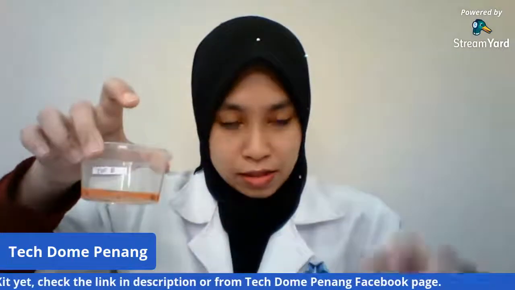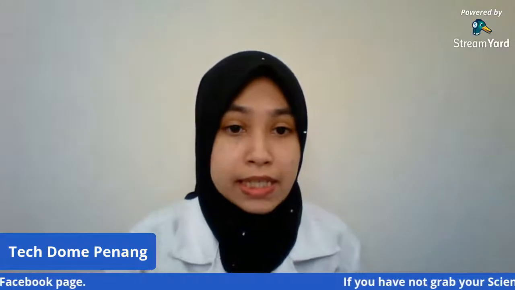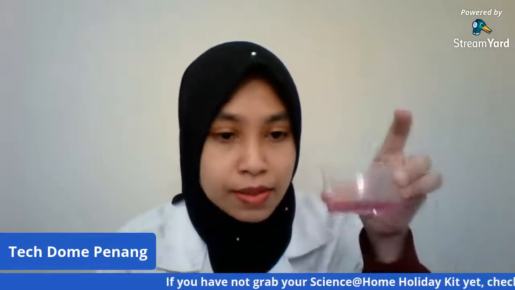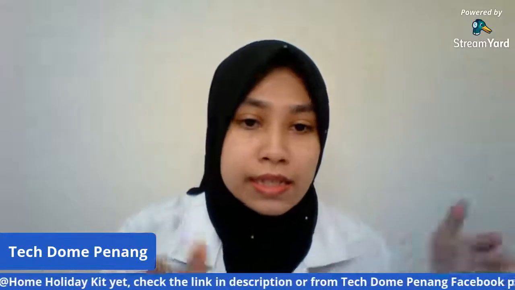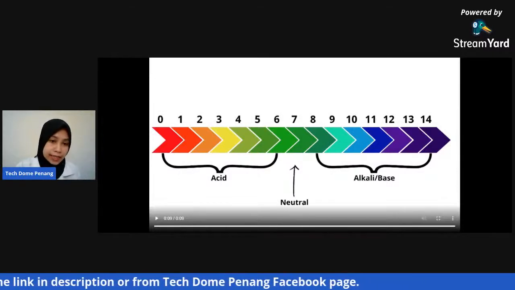Okay. So we are done with the citric acid solution. Based on the pH scale, the substances or solutions that turn red or pink like this are in the acidic range.